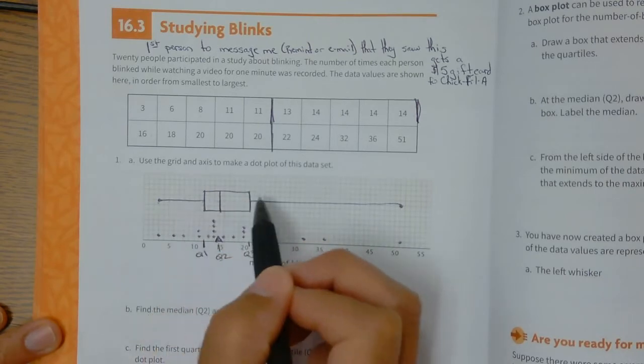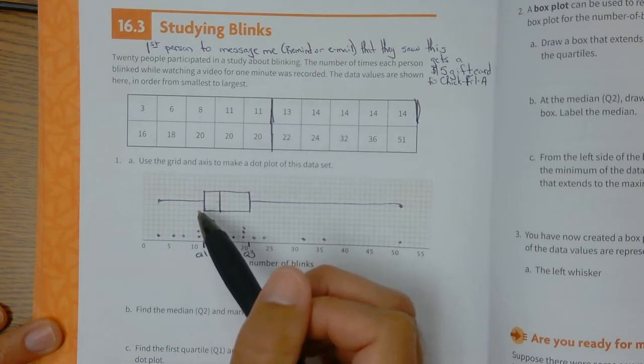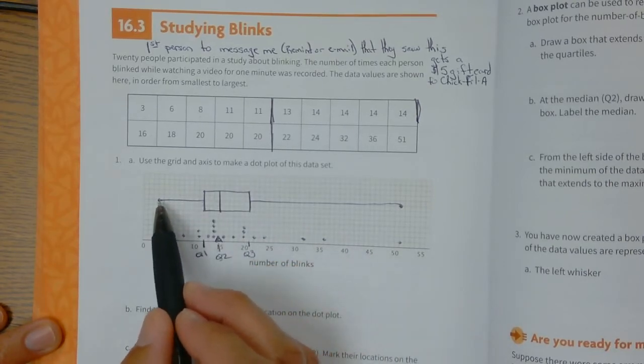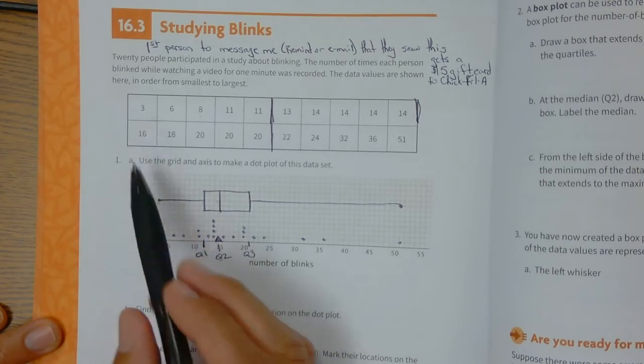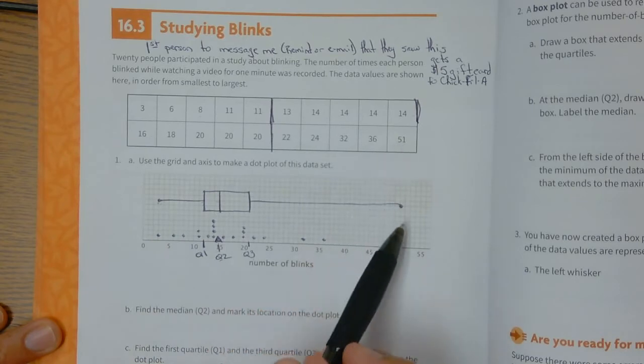These lines that go out over here, sometimes you'll hear these box plots called box and whisker plots. The whisker goes out to the smallest number in the data set, which is 3, and the largest number, which is 51.